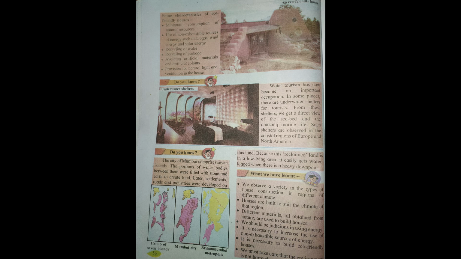How can we do it? By consumption of fewer natural resources. We should build eco-friendly houses. Then use solar energy while using the energy resource for construction of houses. Wind energy, then biogas. Such types of energy resources will not pollute the air.